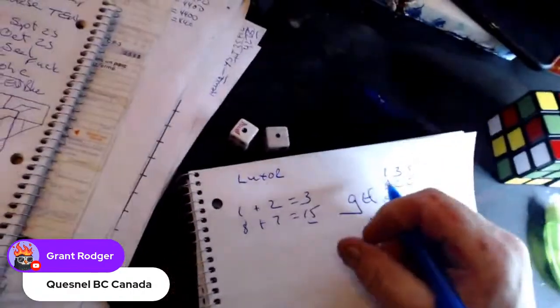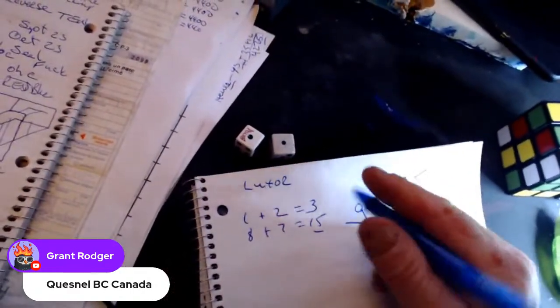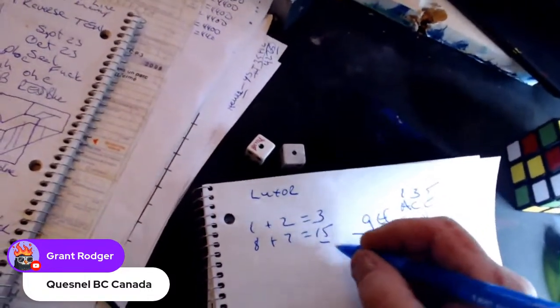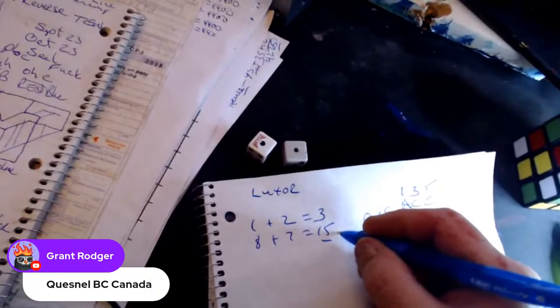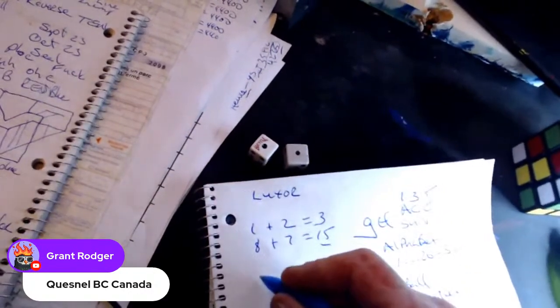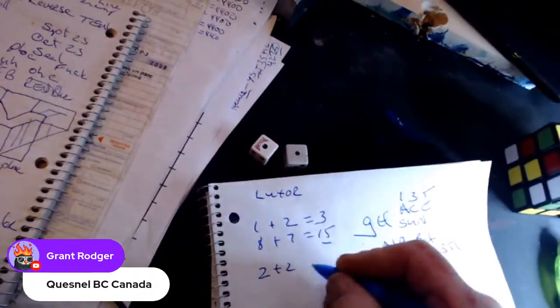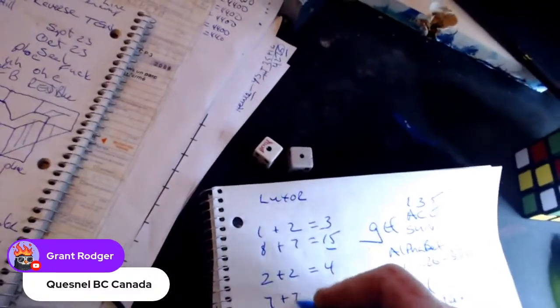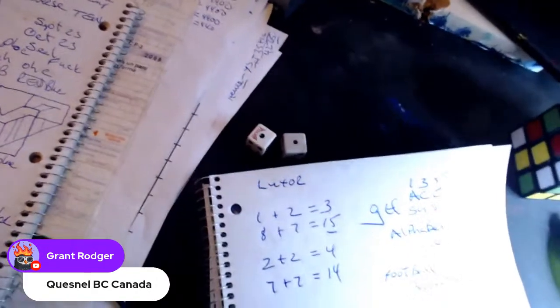So there's only one in this formation over here. So the answer is straight out. This creates 3 and 6. The mathematics of this one will create 6 and 5, 365. So the next one is going to be 2 and 2 equals 4. The reverse is 7 and 7 equals 14.